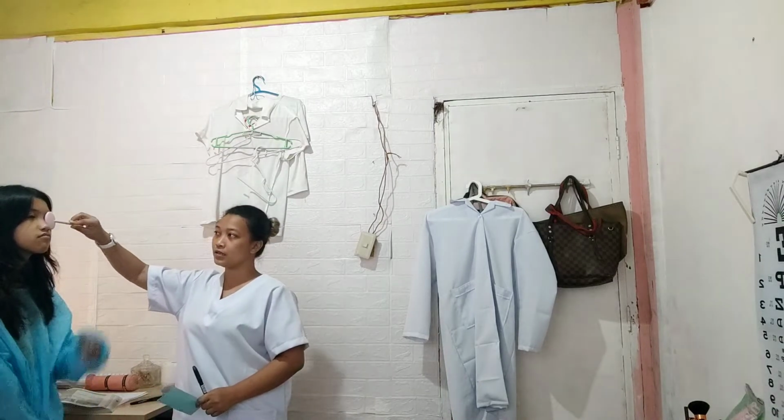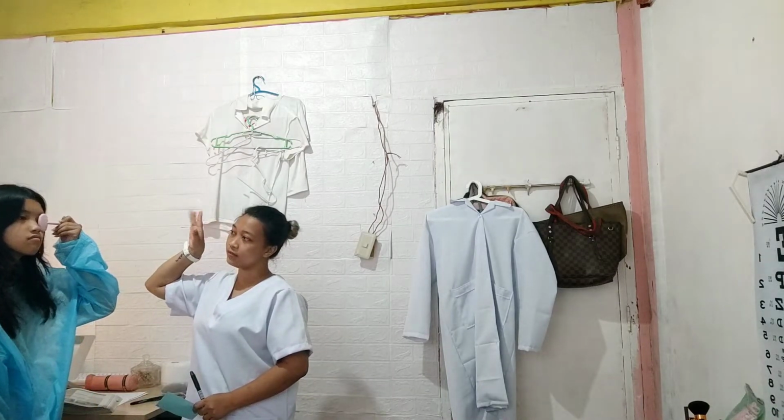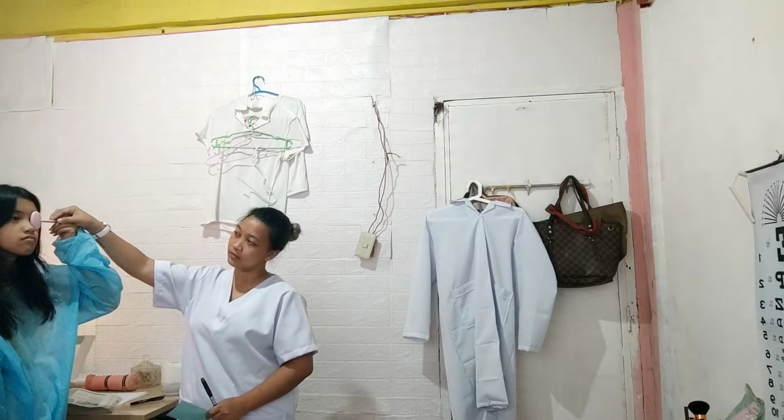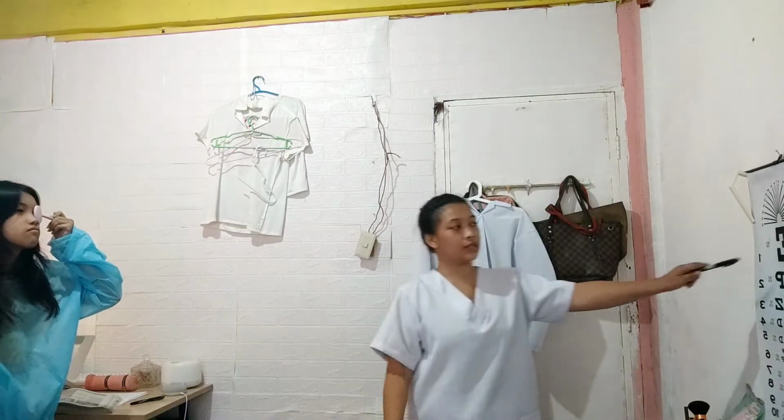Now we will be covering one eye using the eye ocular. Can you hold this, please? Can you still see this? Okay. Right, can you read this?